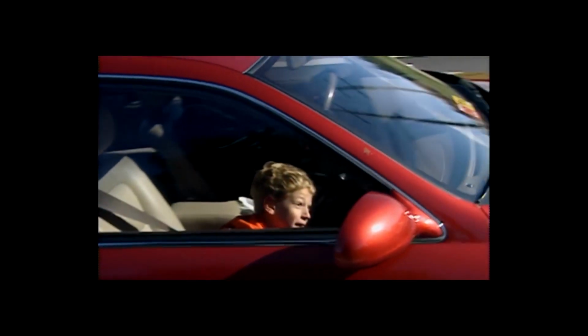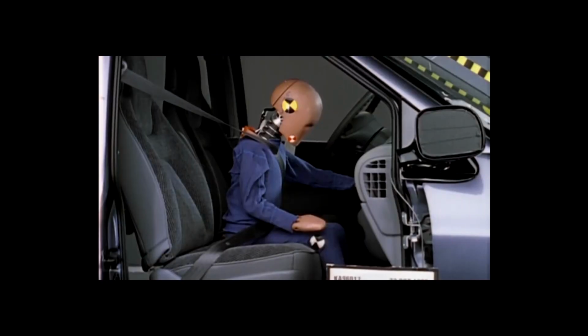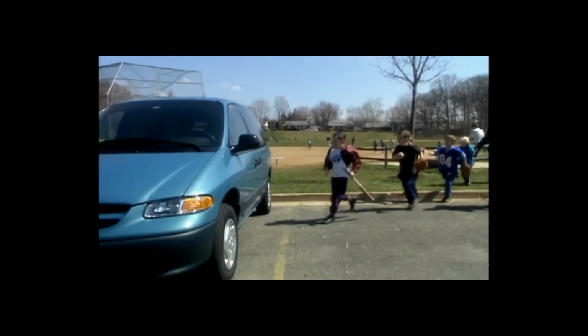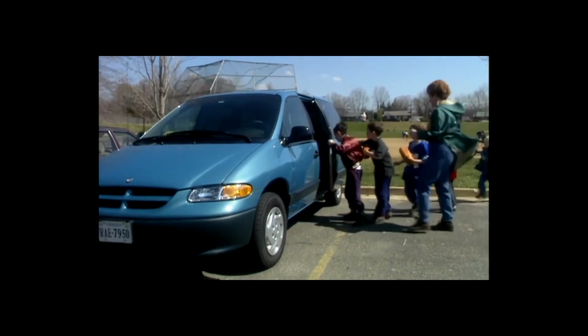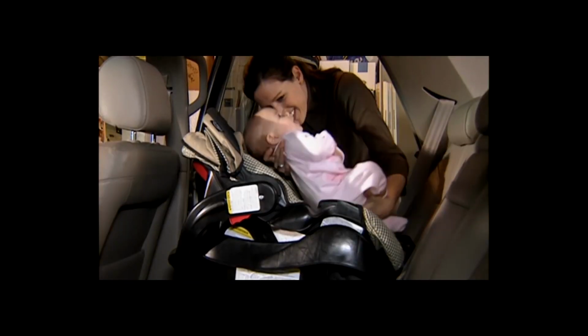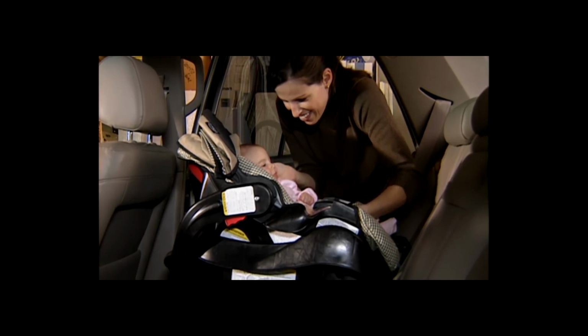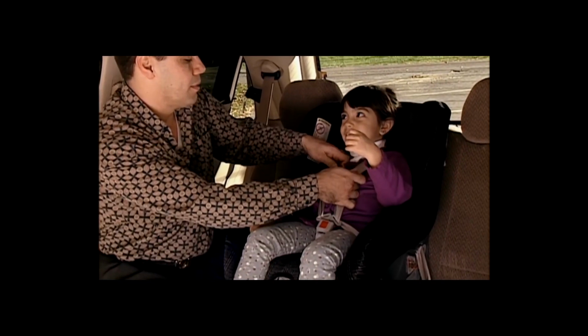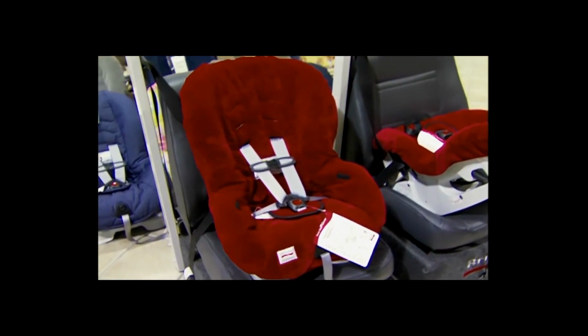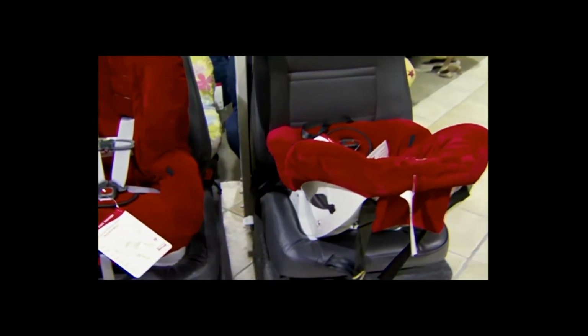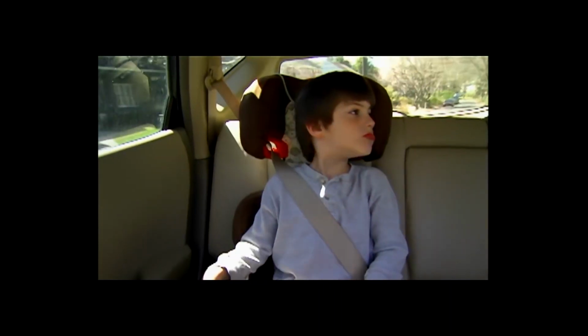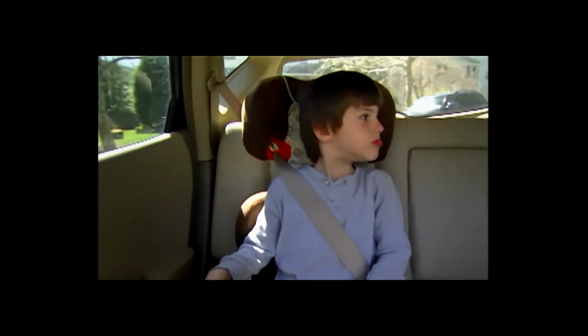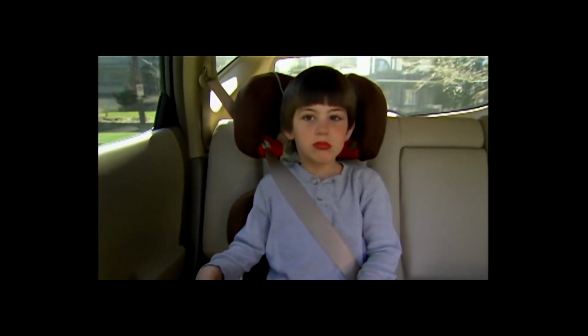Even older children shouldn't sit in the front seat. The temptation to play with the radio can put them in harm's way. Children are always safer in the back seat. The basic types of car seats are rear-facing infant seats, forward-facing child seats, convertible seats that can be used either rear or forward-facing, and booster seats for children who've outgrown their forward-facing seat but aren't big enough for adult seatbelts.